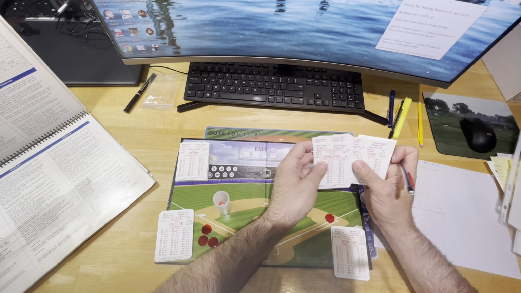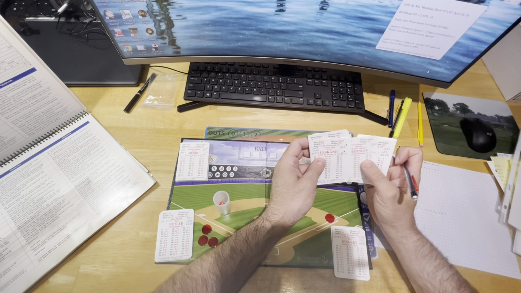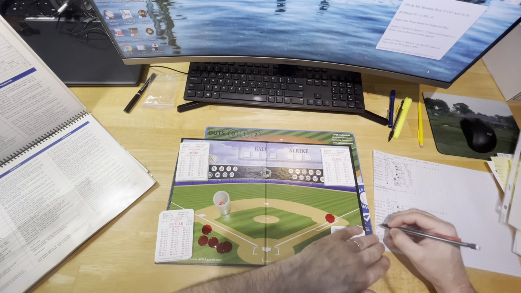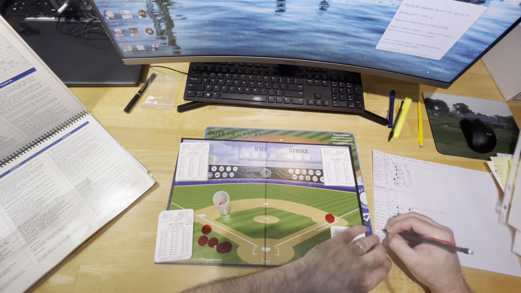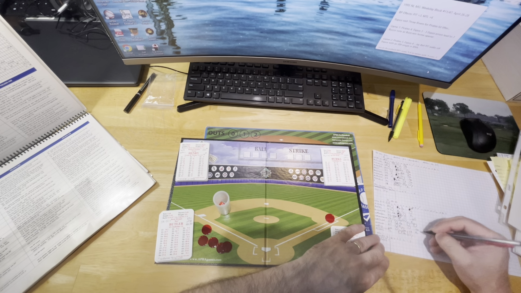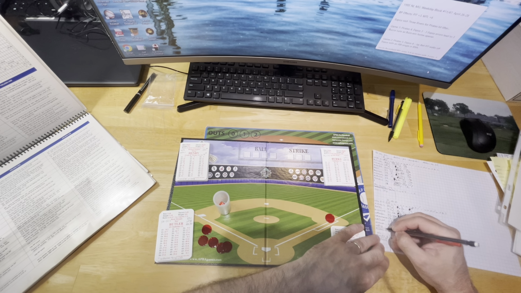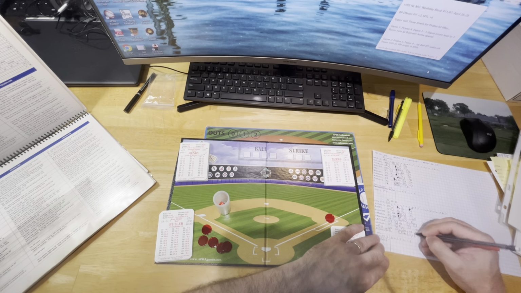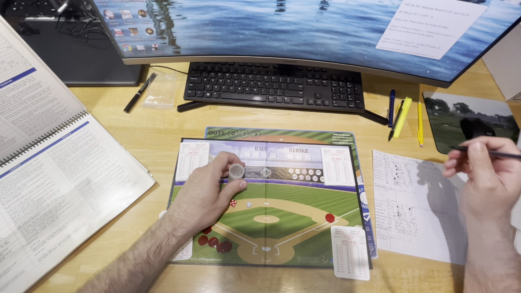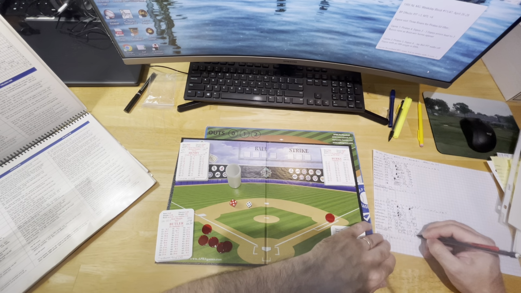I'm going to put in Ellis Burks to come in and pinch hit in the 8th with 2 outs, 1 on, and Burks batting. The 432 is a fly to right.